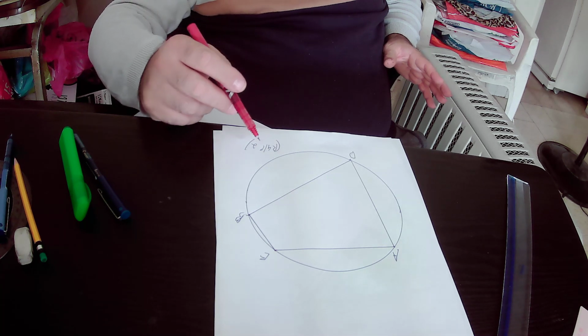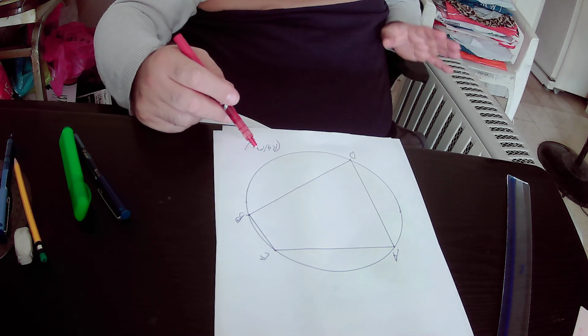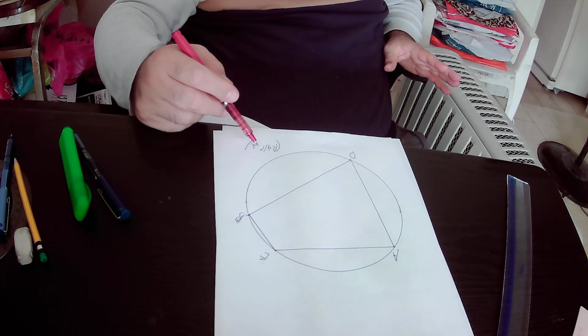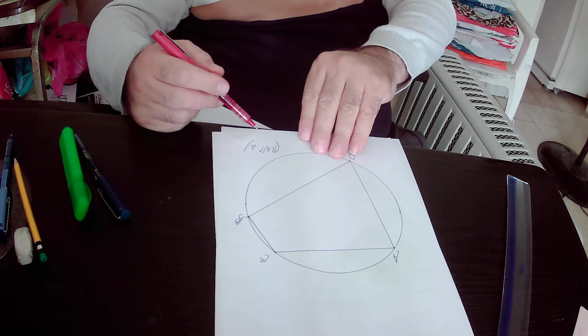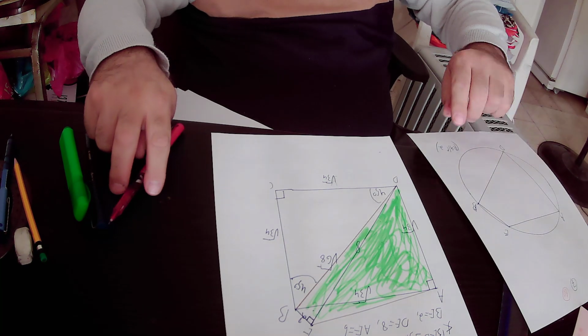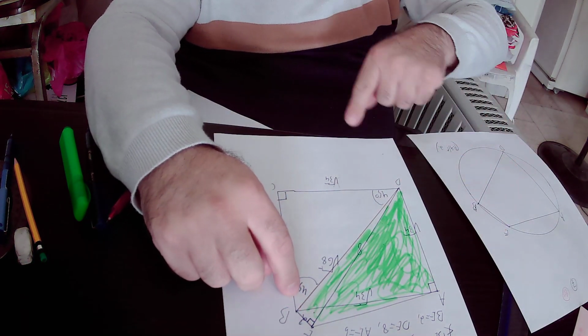Okay, so we arrive at this drawing, and it is true according to rule number 2, because those two right angles subtend on the same segment line BD.